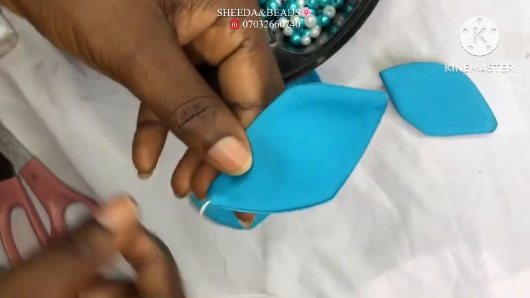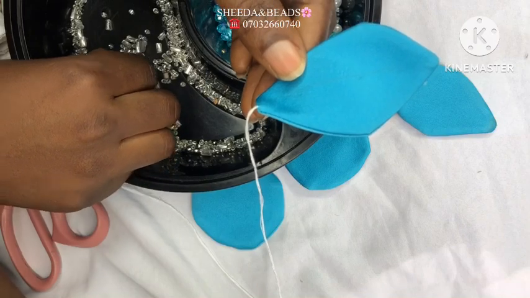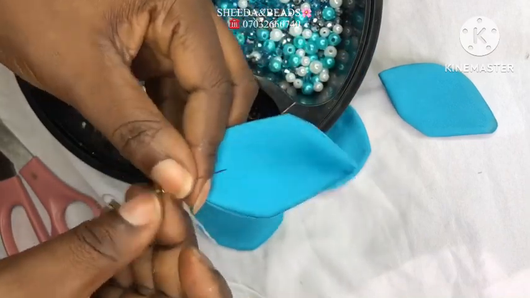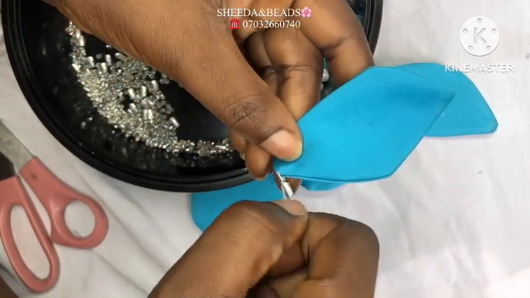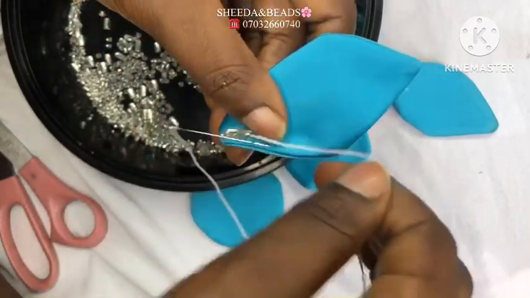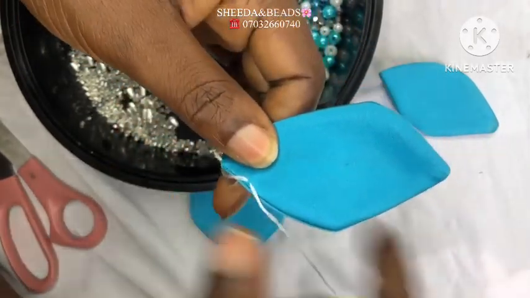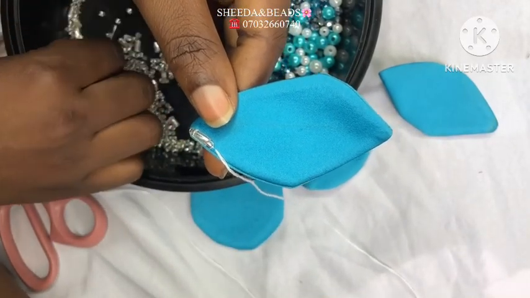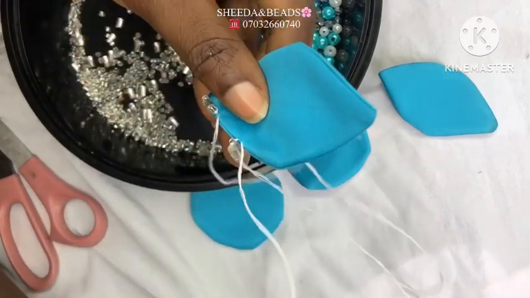For this one I'm going to be using seed beads and short straw beads. I'll pick a seed bead first, then pick my straw bead, then pick another seed bead. I'm going to be using a running stitch to stitch it on the applique. As you can see, ensure you place it perfectly on the edge of the applique. Put your needle in, pick a little of the fabric, then drag your needle and thread out like so. Ensure you don't drag your thread too much so you don't fold the applique. Then pick your seed bead again, pick a short straw bead, then pick another seed bead and bead like so.